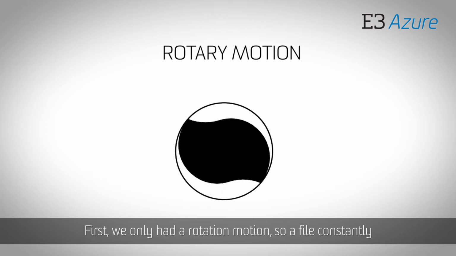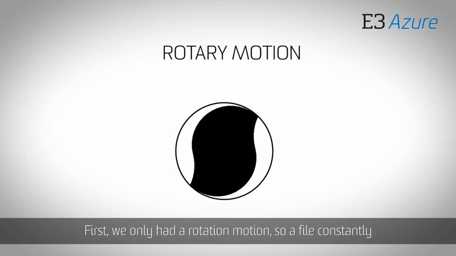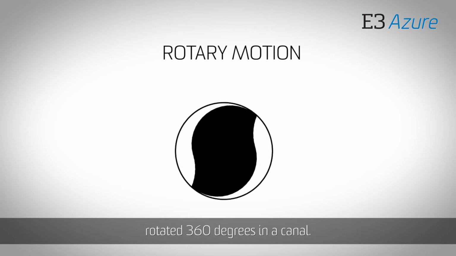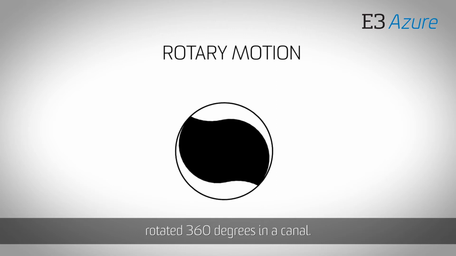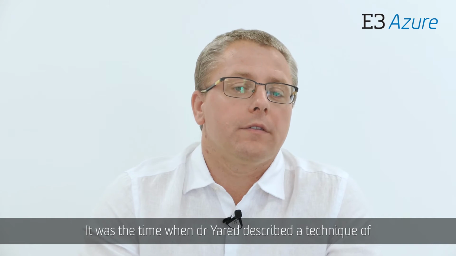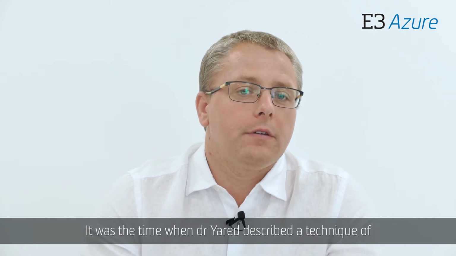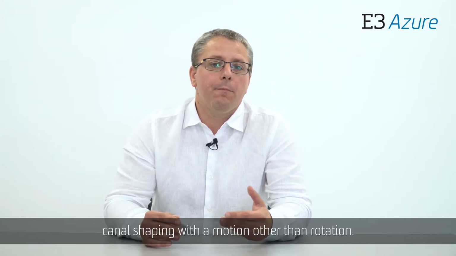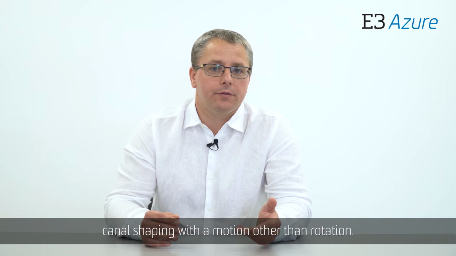First, we only had a rotation motion, so a file constantly rotated 360 degrees in a canal. Since 2008, we can also use a reciprocation motion in preparation of the canals. It was the time when Dr. Jarrett described a technique of shaping canals with a motion other than rotation.